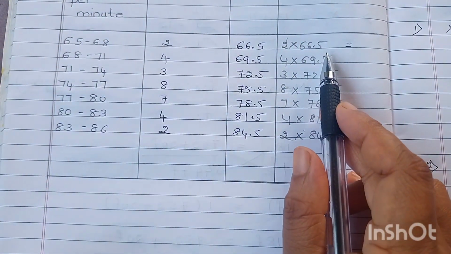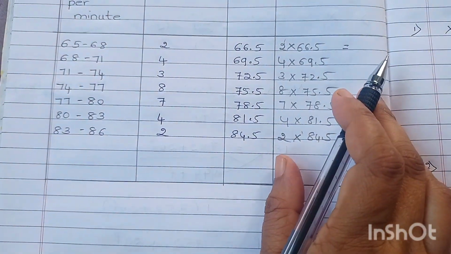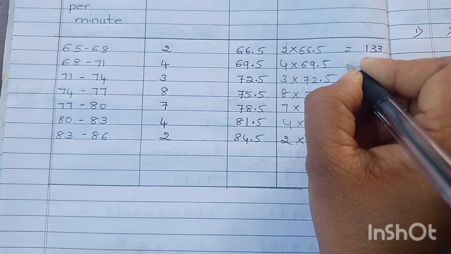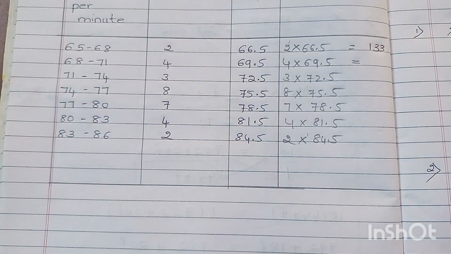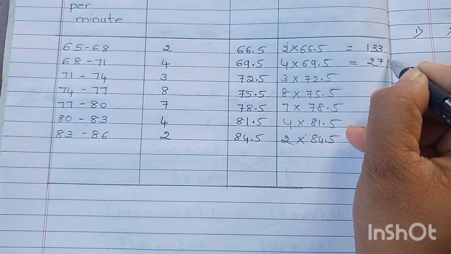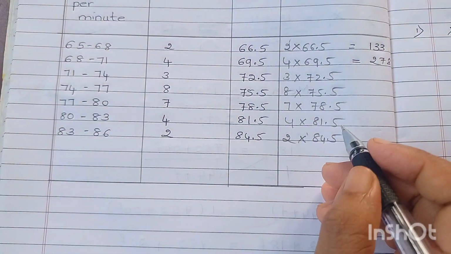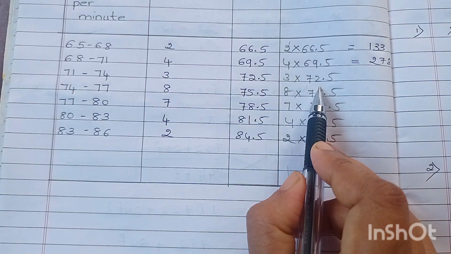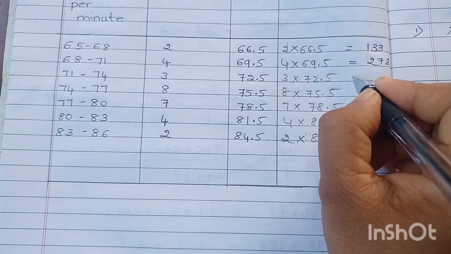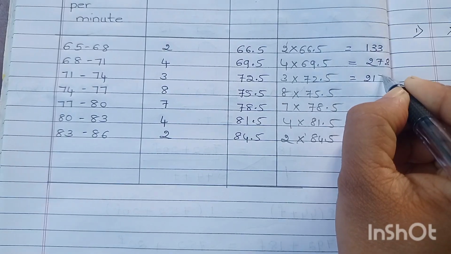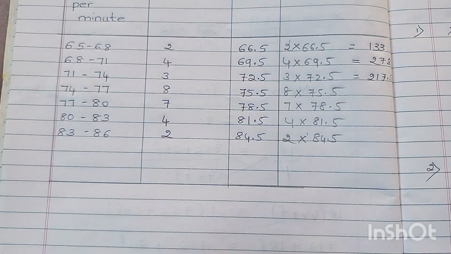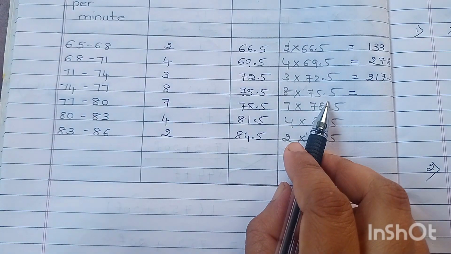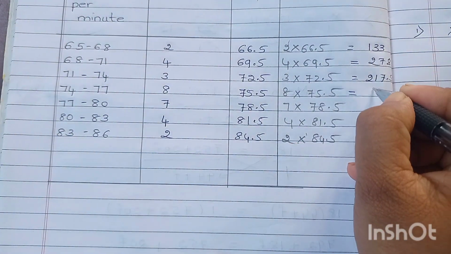2 into 66.5 is how much? 133. 4 into 69.5 is 278. Now 3 into 72.5 is 217.5. 8 into 75.5 is 604.